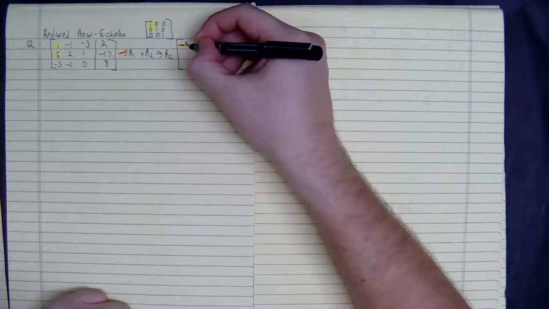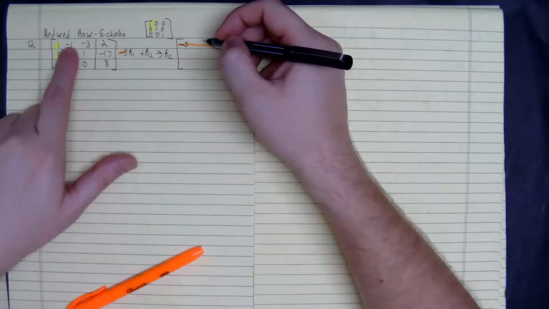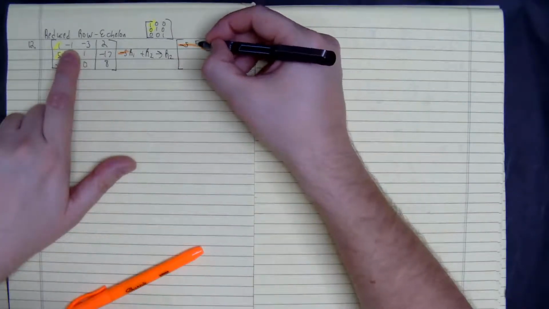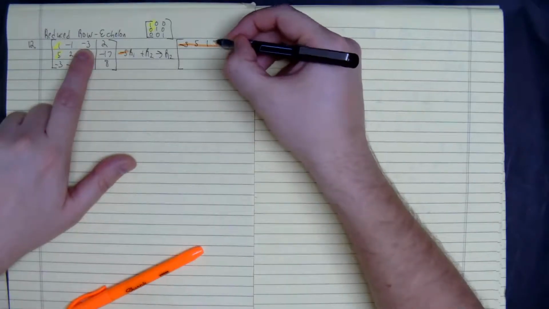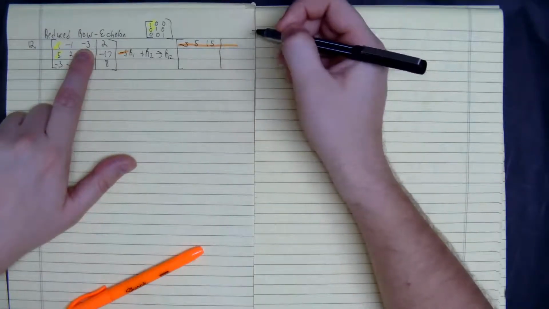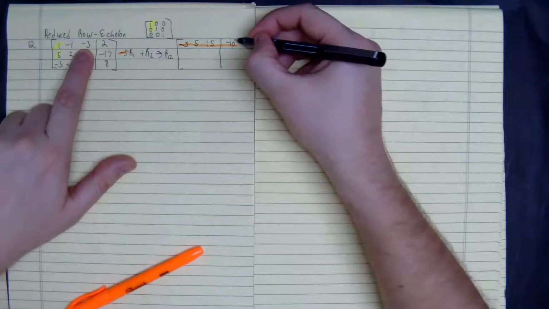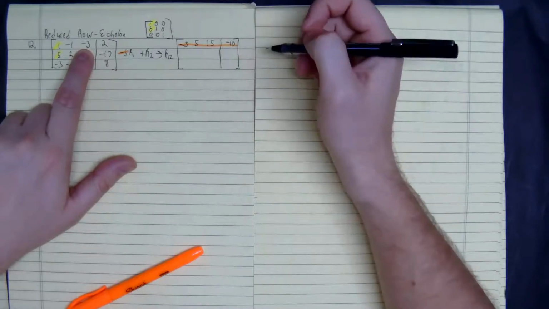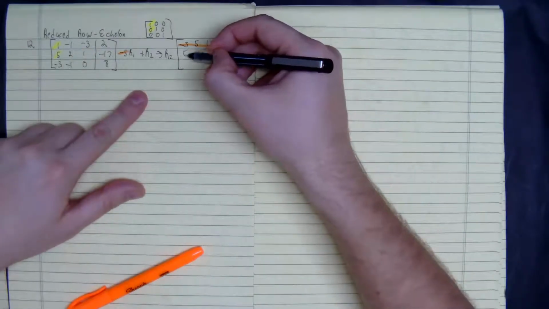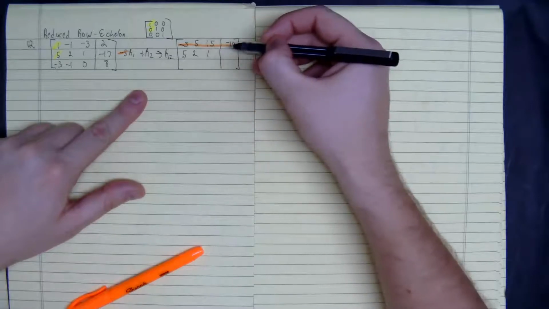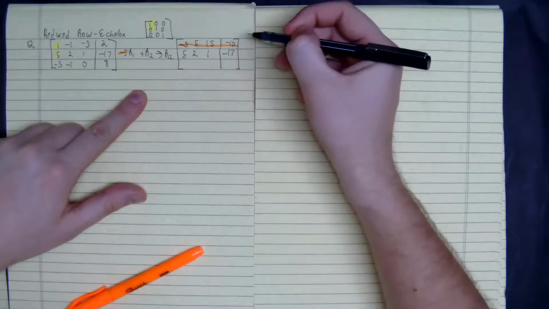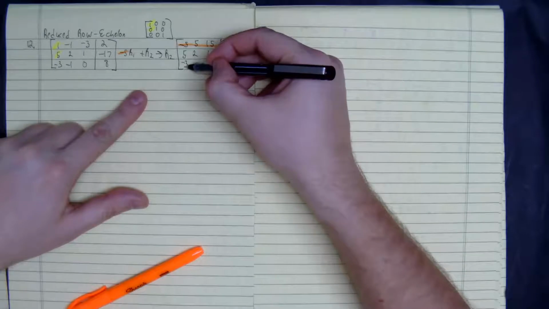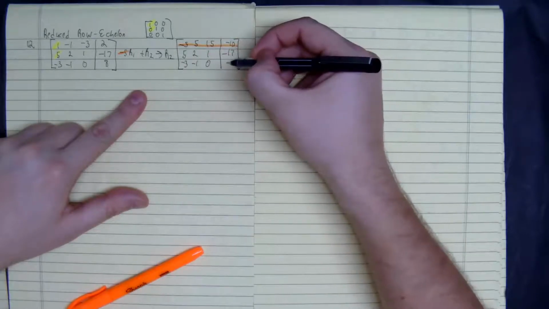So let's do that. You get -5, then you get 5, then you get 15, then you get 5 times 2, -10, and then everything stays the same. 5, 2, 1, -17, -3, -1, 0, 8.